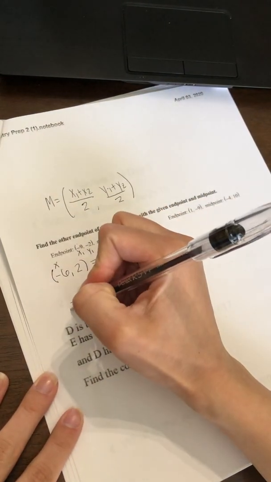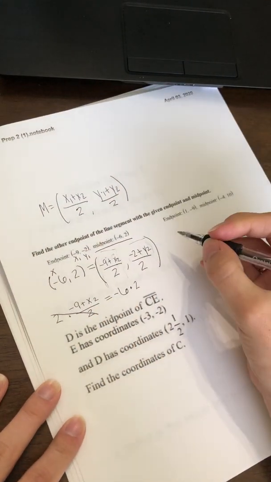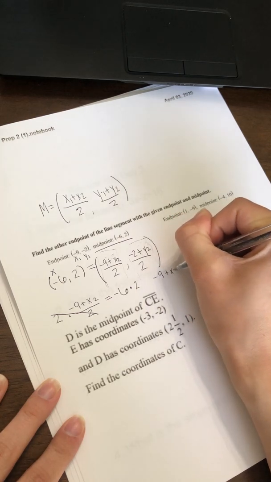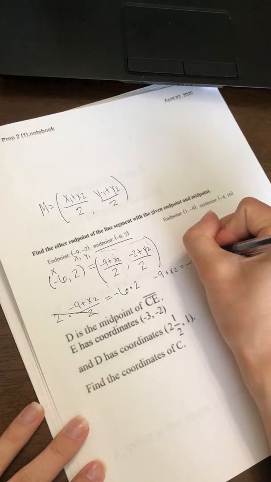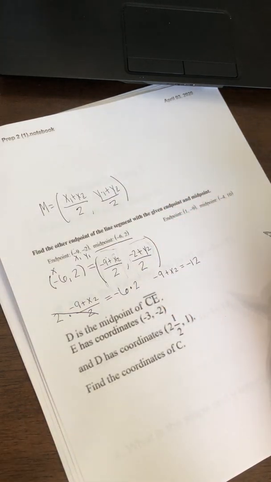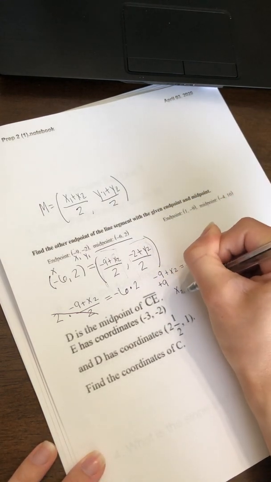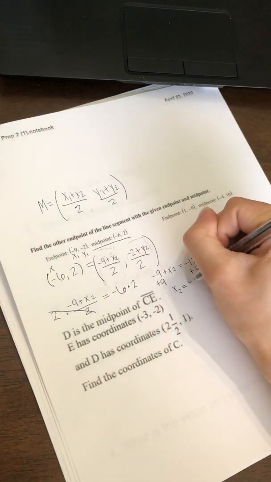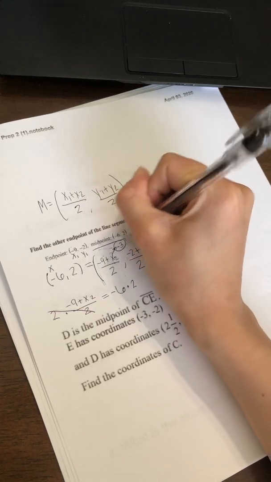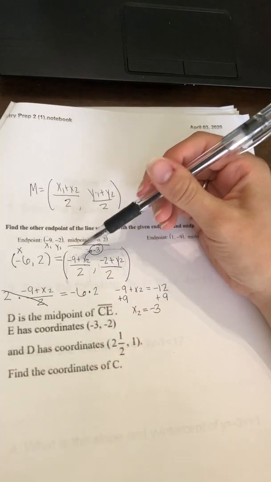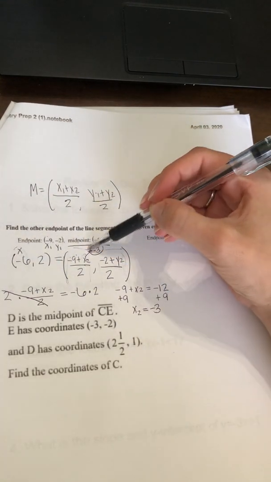So if I want to solve this, I'm going to start by multiplying by 2 on both sides because 2 is being divided. The opposite would be multiplication. So I have negative 9 plus x2 equals negative 12, because negative 6 times 2 is negative 12. Then add 9 to both sides, and that gives you negative 3. That means negative 3 goes here. Negative 9 plus negative 3 is negative 12. Divide that by 2, you get negative 6. So that's one of my missing values.